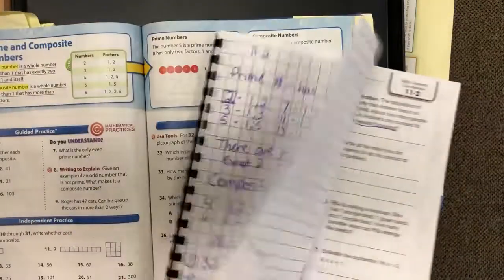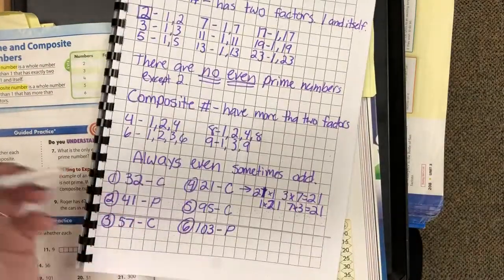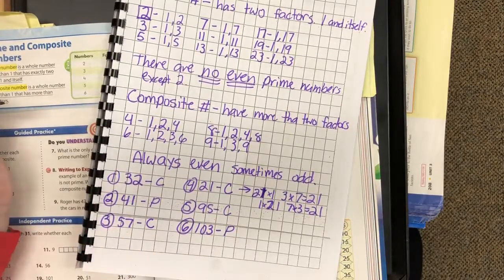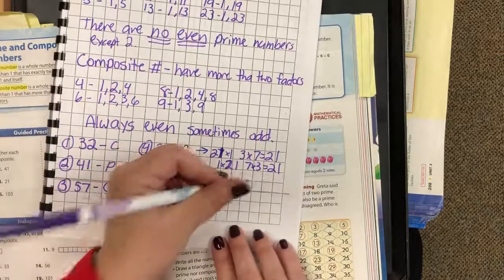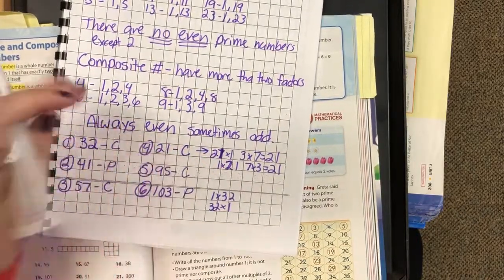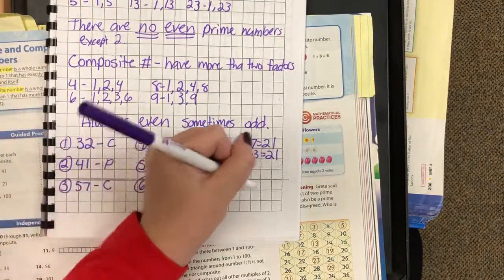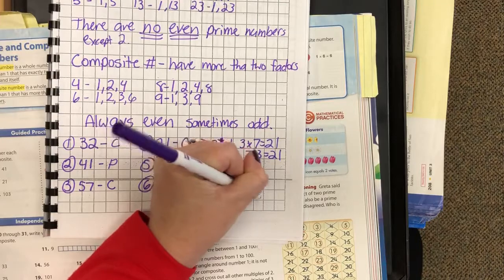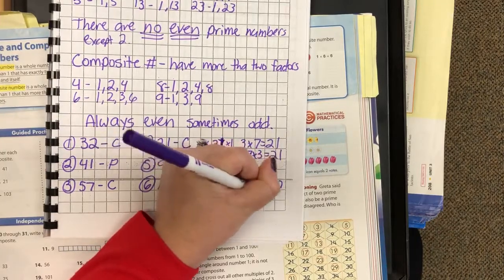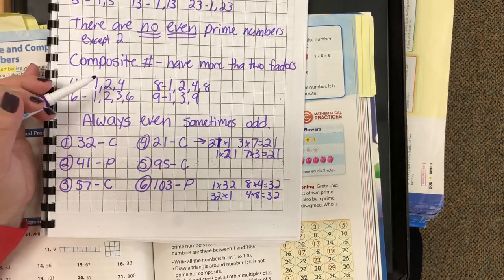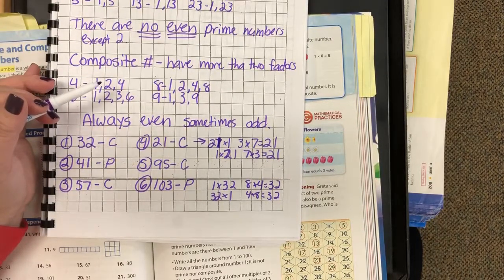Okay? So again, look, what about 32? What do I need to do to get to 32? So 1 times 32, 32 times 1, always. 4 times 8. 8 times 4. If you're unsure, all you gotta do is find 32 on the chart and see how many dots are over it. 16.